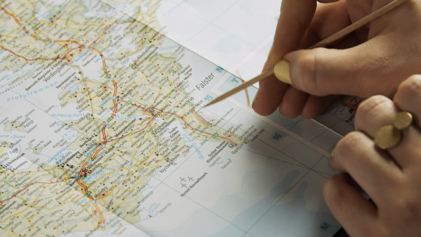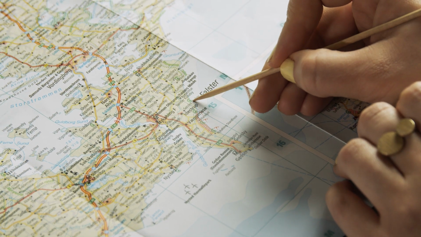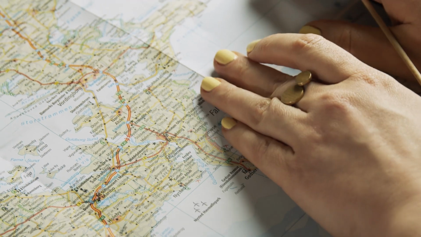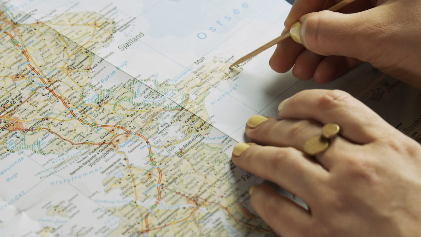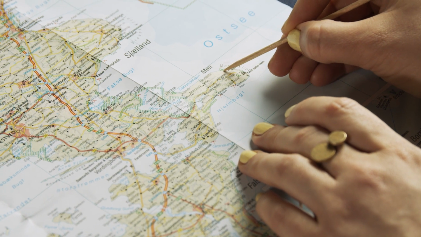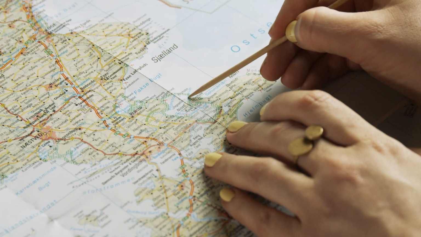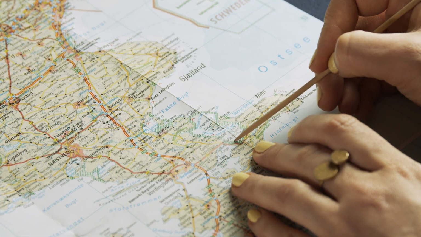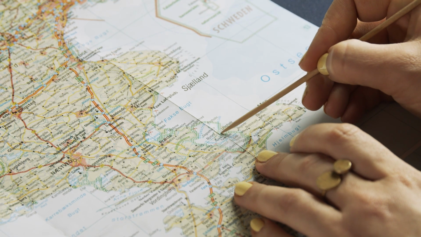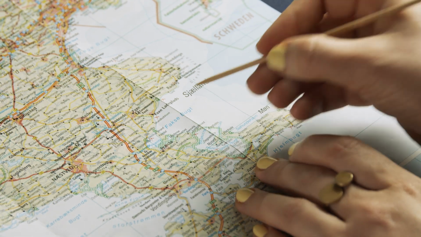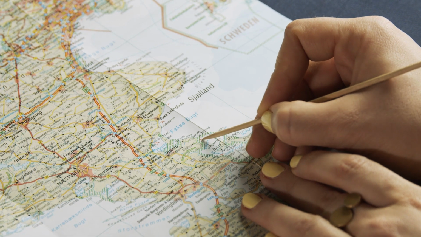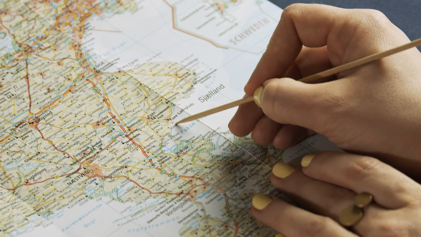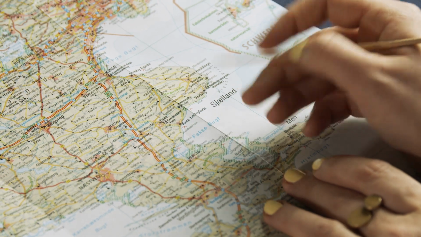Can go camping right by the sea and swimming in the Baltic Sea. Can here and here we have another protected park right here where you're allowed to go swimming. There's a beach, quite a lot of beaches along the way.